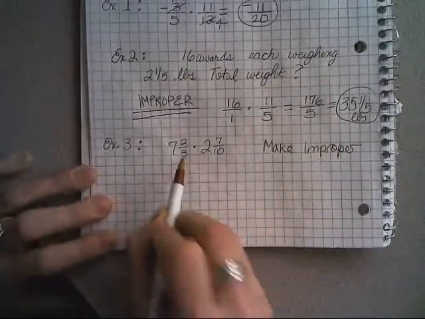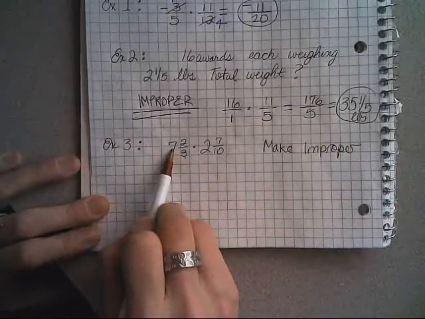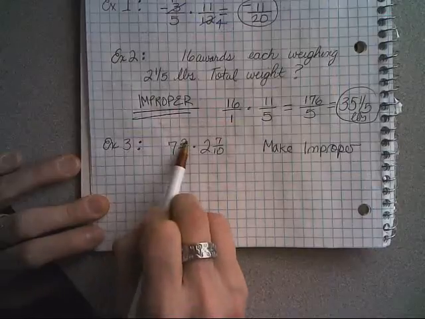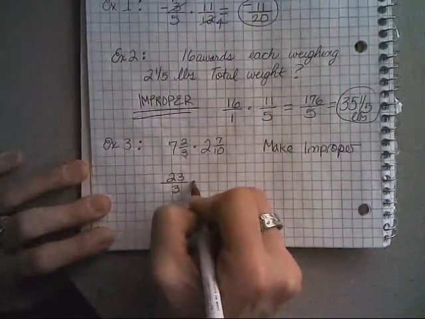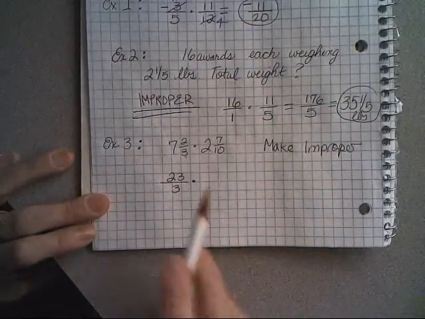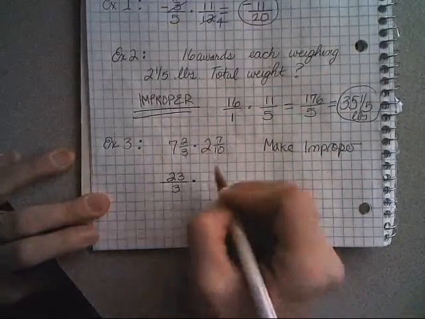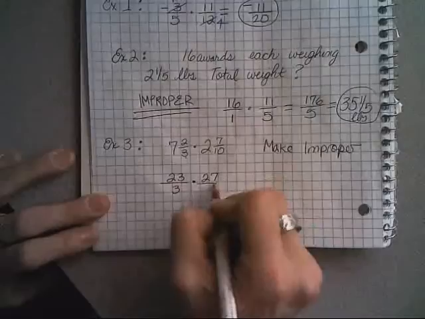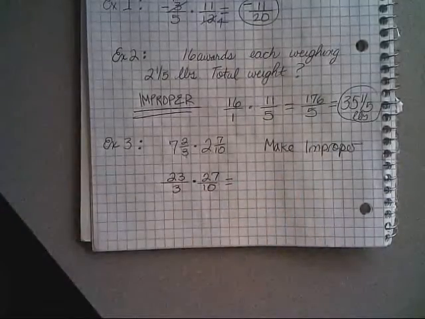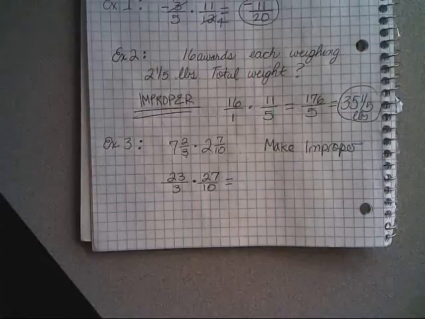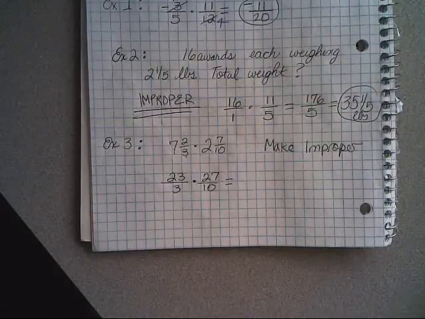Which in this case, 7 times 3 is 21, plus 2, 23 over 3, multiplied by 27 over 10. Just to remind us about negatives and positives, these are both positive numbers, so we know our answer is positive, so we don't have to concern ourselves further with that.